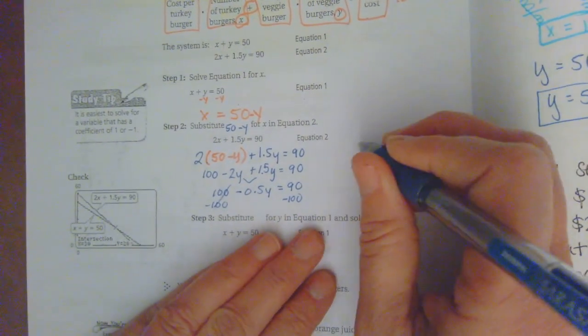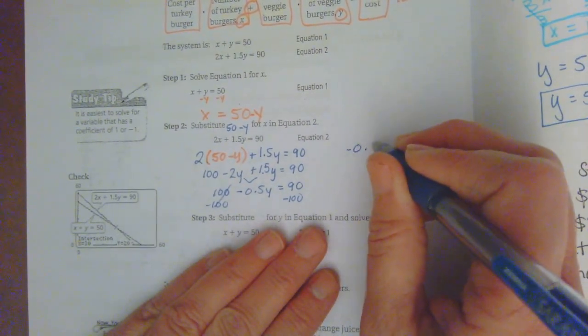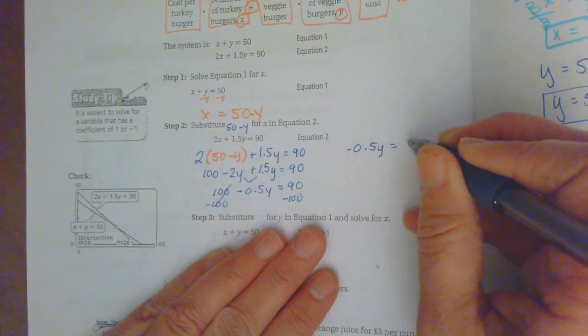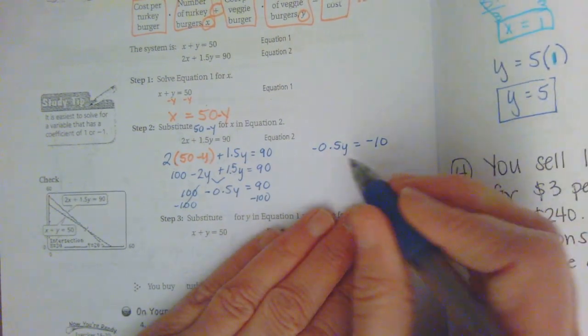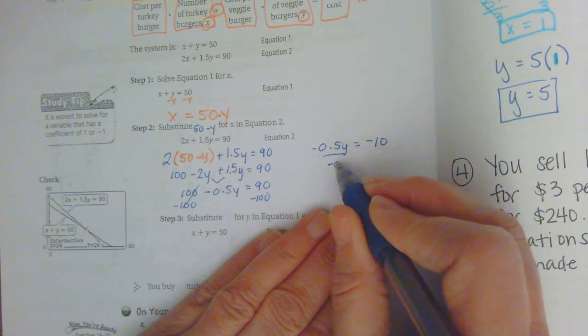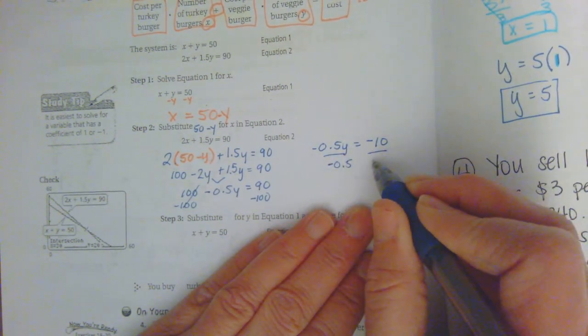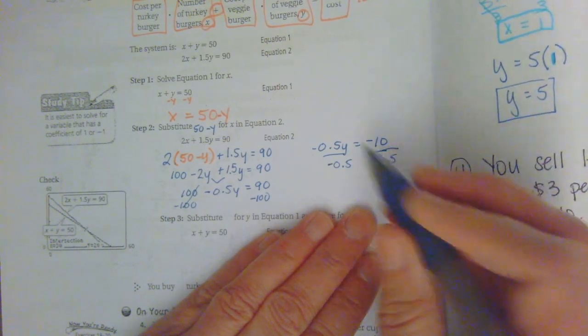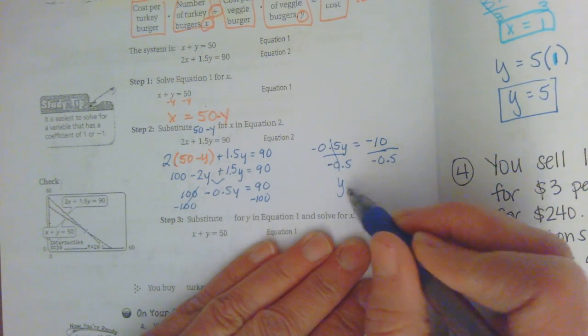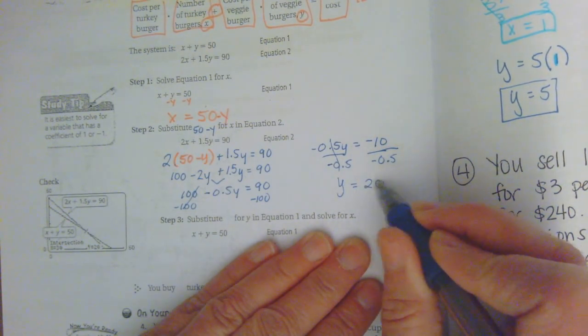And we get -0.5 Y equals -10. And now we're going to get the Y by itself, so we're going to divide by -0.5. And those are gone, so Y equals 20.